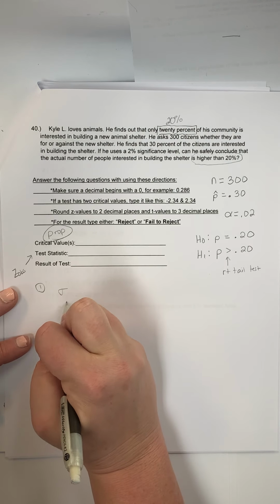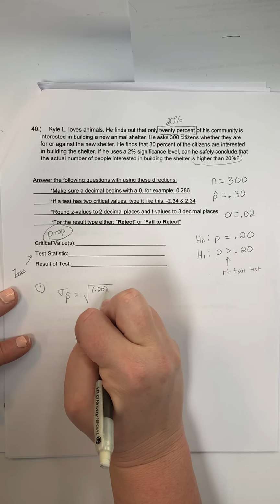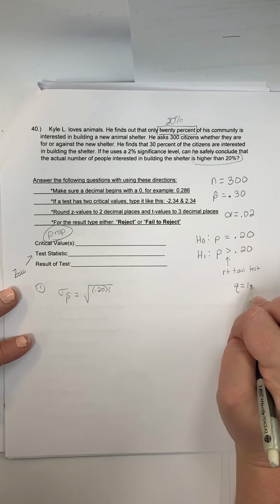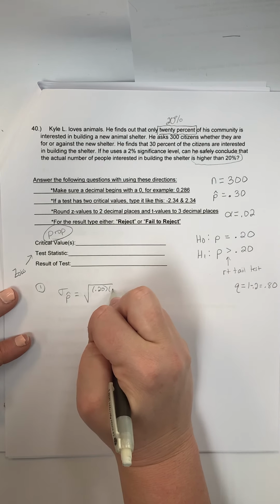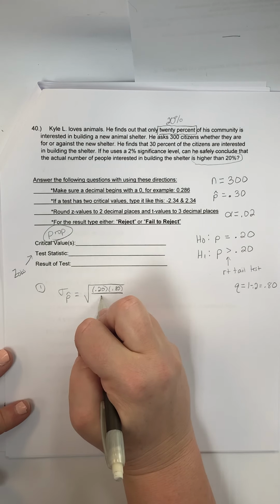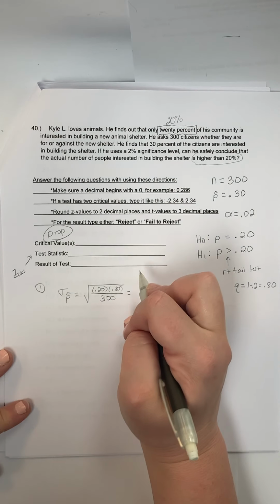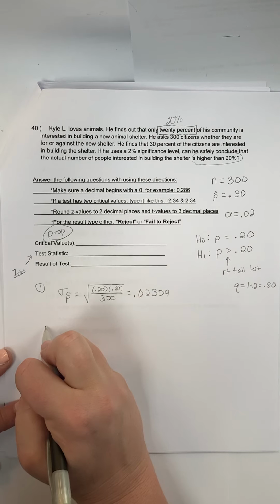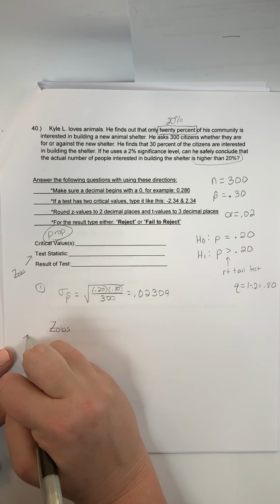We're going to have sigma P hat equals the square root of P times Q. Well, what's my Q going to be? 1 minus P, 0.80. Ooh, it's been a long day. Okay, divide by N, take the square root. You should end up with 0.02309, okay?